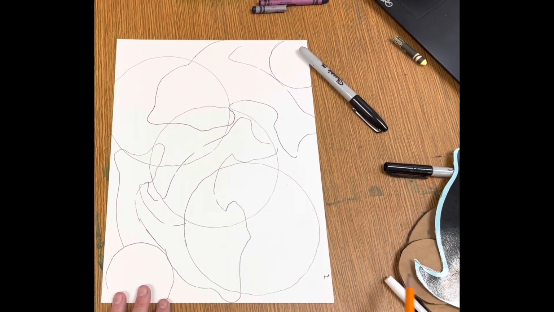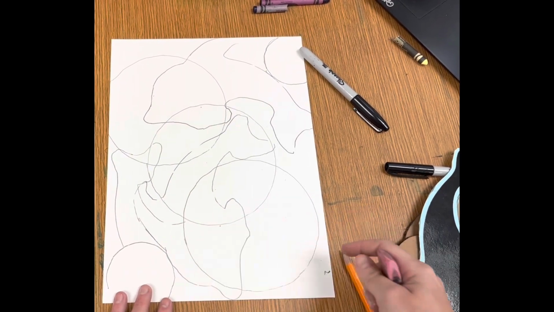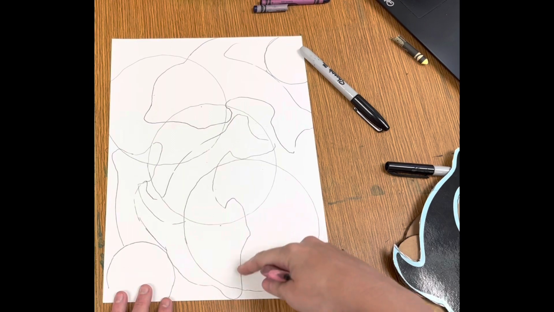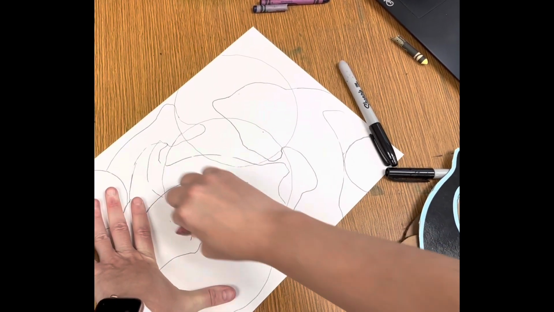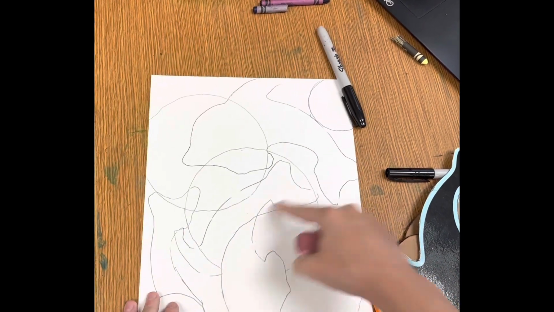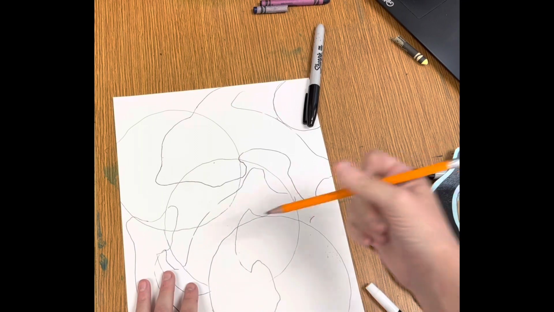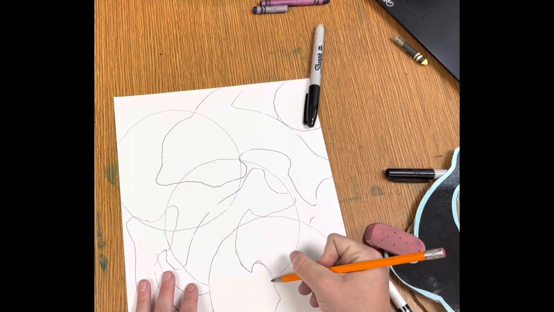The next step, you're going to go in and erase any part that you do not want. So I'm going to say, okay, I kind of like this shape here as a whole, but I don't want that line there. So I'm going to go in and I'm going to erase it. So that's going to be one shape. I really like that shape here. So I'm going to outline that. Keep this line.